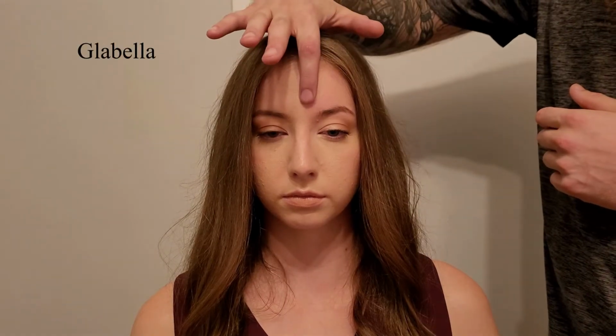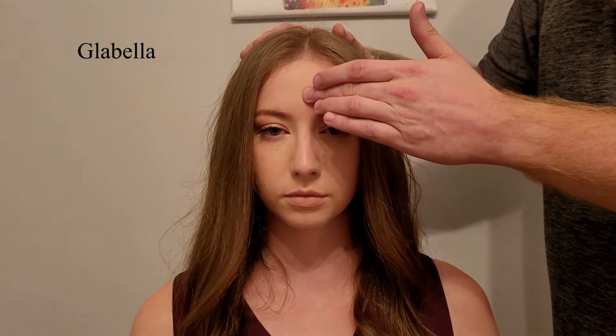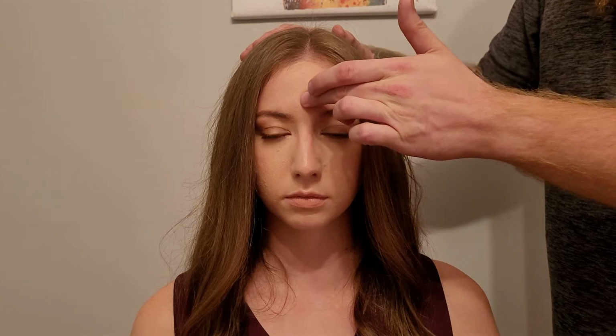Centrally, right in the center of the forehead, is just a landmark called glabella, often not necessarily associated with any muscle attachments, but it's just a location on the bone. So again, the glabella is right dead center.